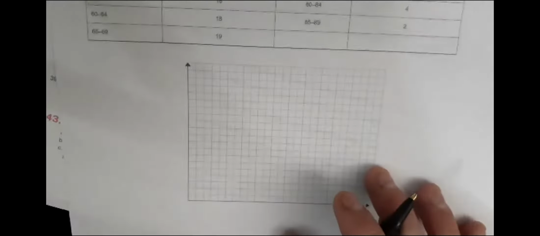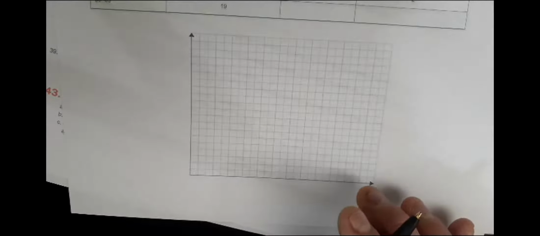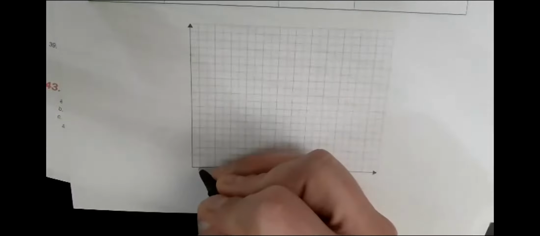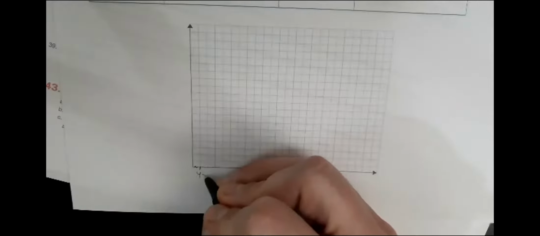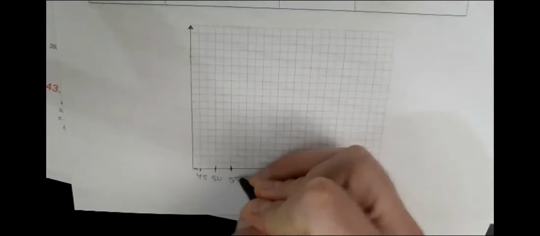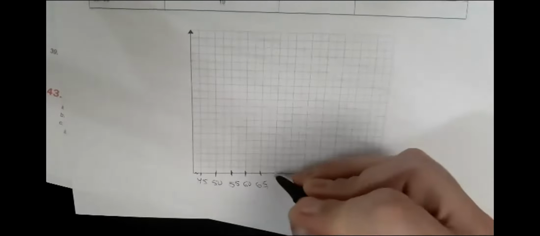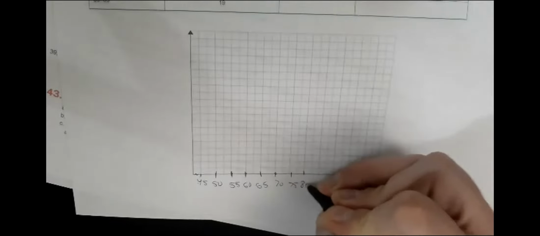So if we want to start, we have to go 50, 55. I think I have 1, 2, 3, 4, 5, 6, 7, 8, 9, 10. There's 10 of them. I think every 2 of them is what I'm going to have to go. If I want to go here, I actually have to start out at 45, go to 50, go to 55, 60, 65, 70, 75, 80.